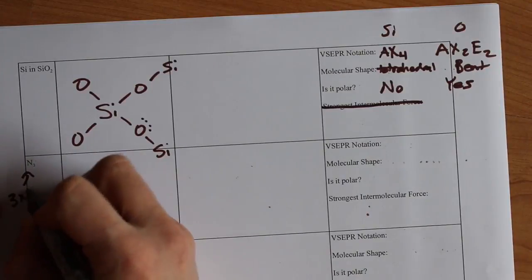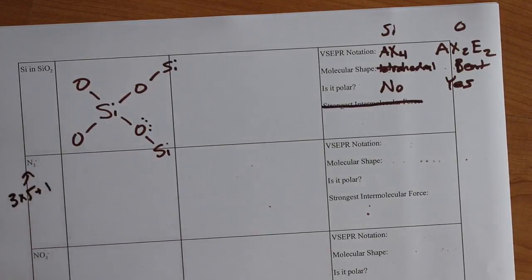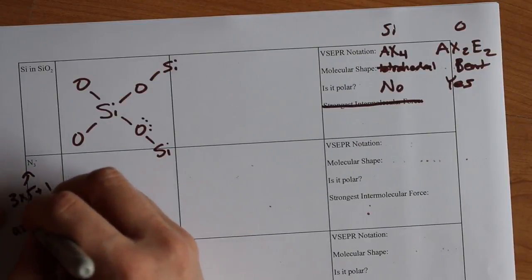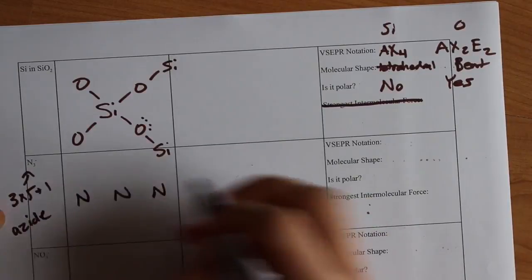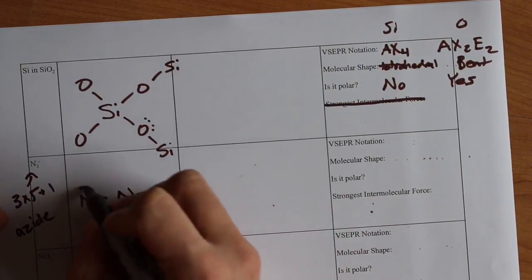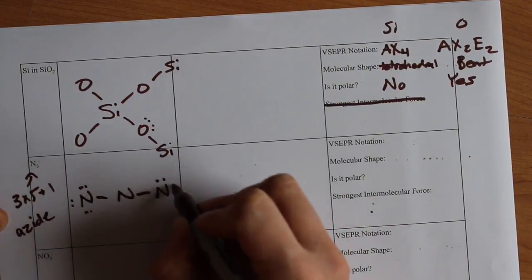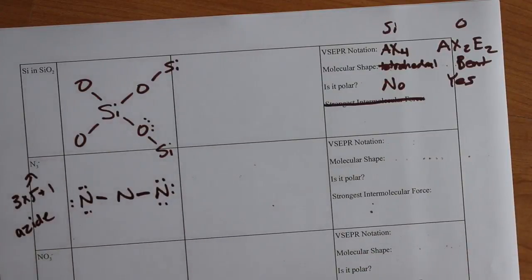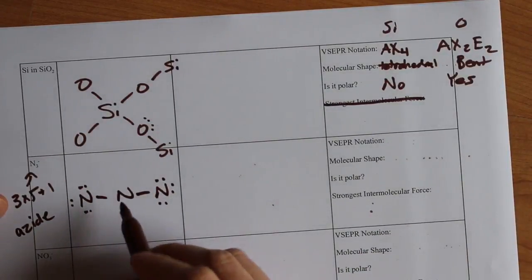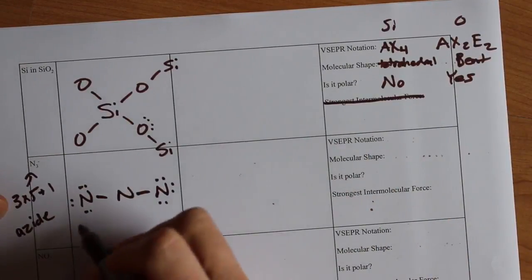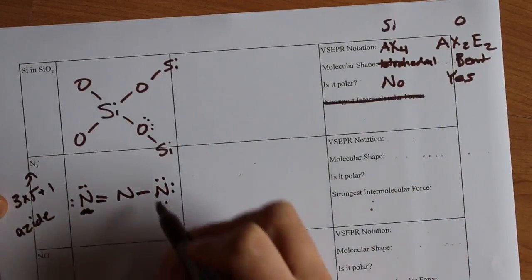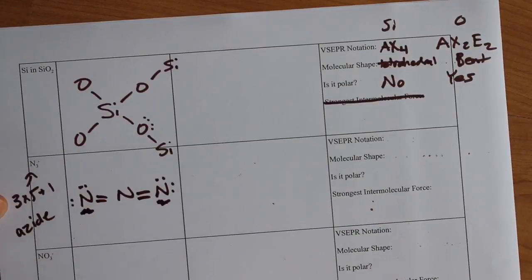Each nitrogen brings 5 electrons, and we add 1 for the minus charge. This is actually the azide anion, and it's one of my favorites. We're going to do 3 N's in a row, 1, 2, 3. Bonding pairs, we're going to fill the octets of the outer atoms. Oh, and we are done. Now this nitrogen doesn't have a full octet, and nitrogen needs a full octet. So we're going to move 1 lone pair here, and another lone pair here.